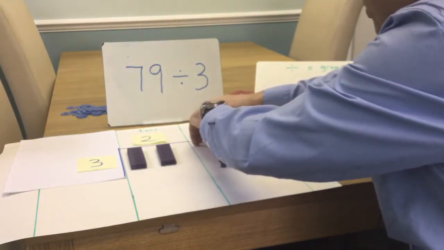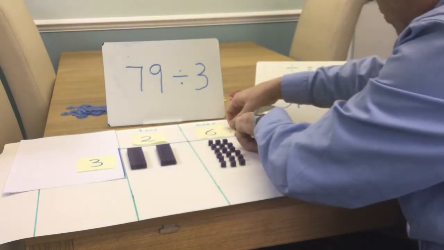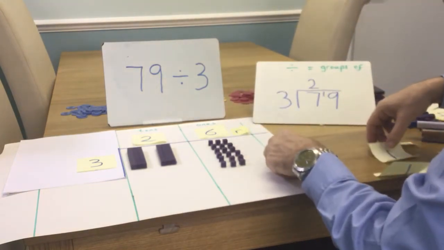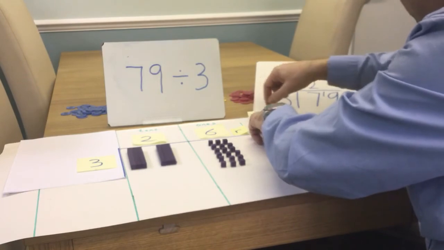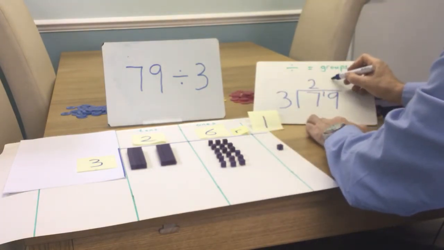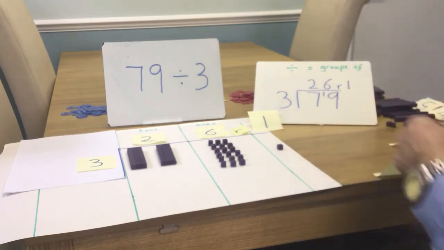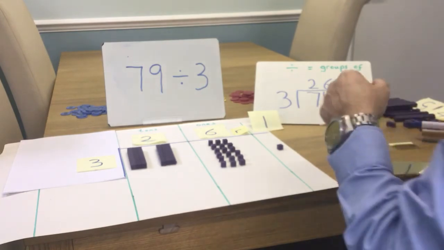I made 6 groups of 3 that you can see there. You can see I've got 1 left over here, and so I write in 6, remainder 1. Okay, 1 to go.